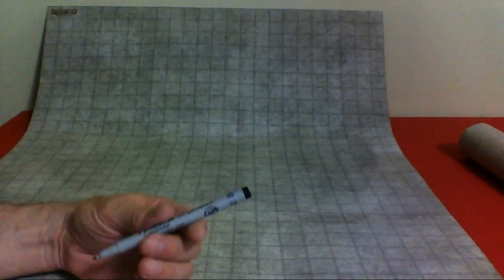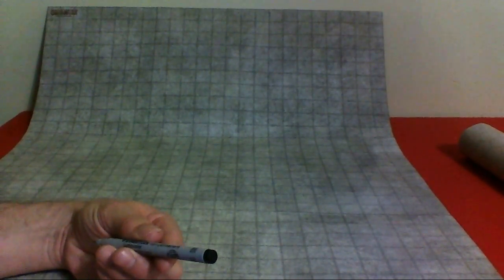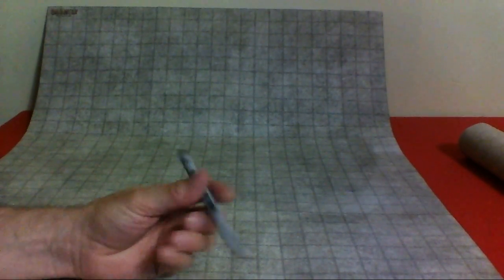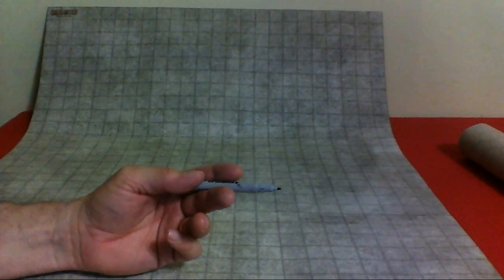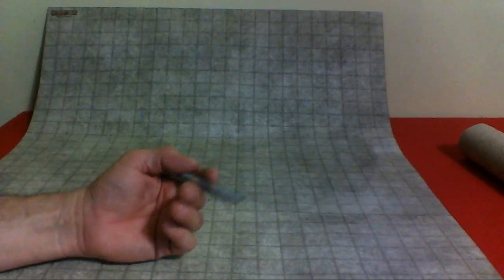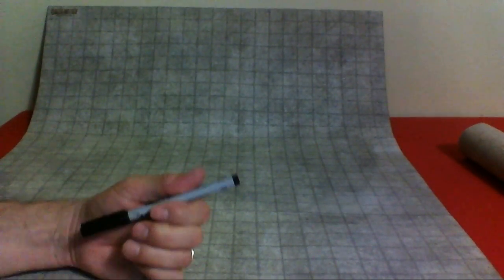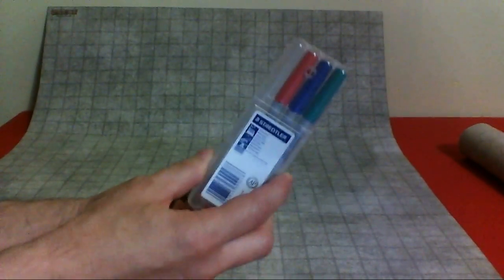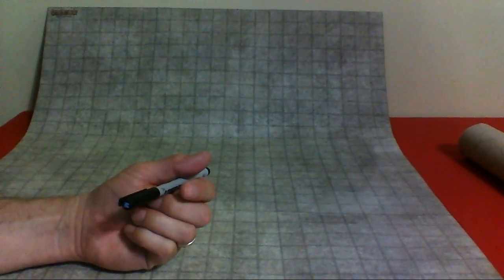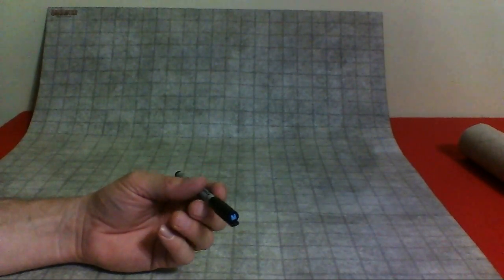I'm using the Staedtler non-permanent Lumicolor overhead projector pens. They work really well for all of these things that I'm going to be showing you. I just buy these personally in the multicolor packs. They're reasonably priced.